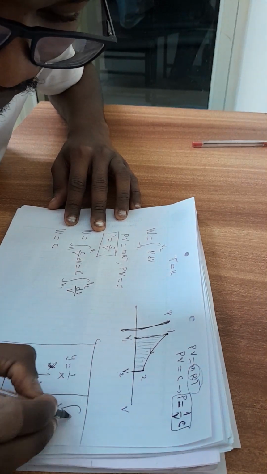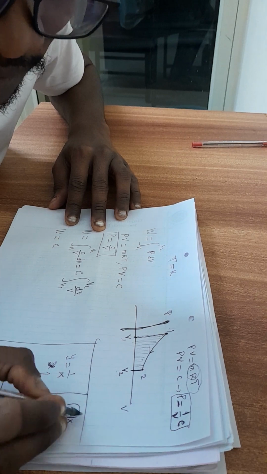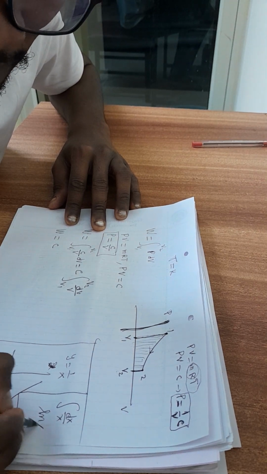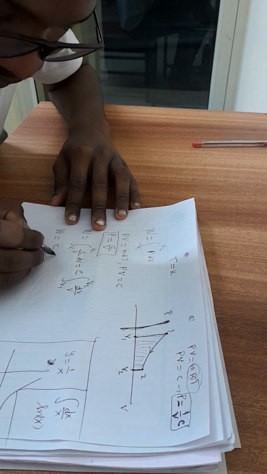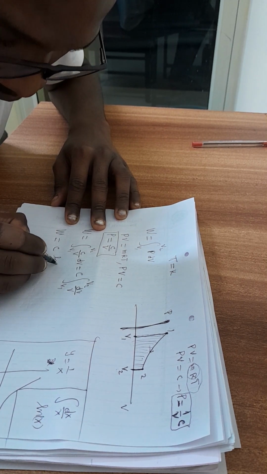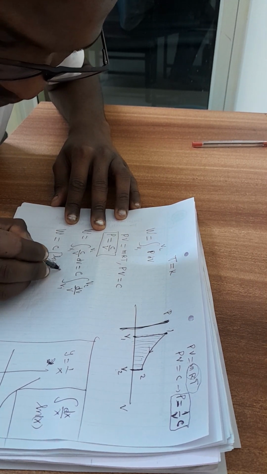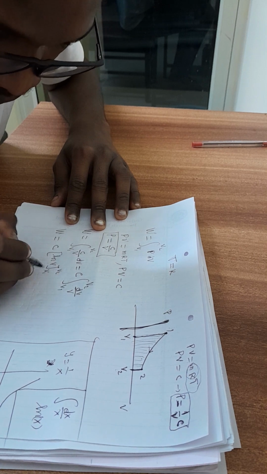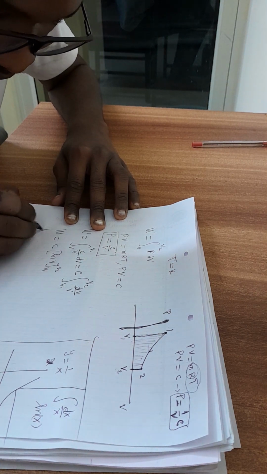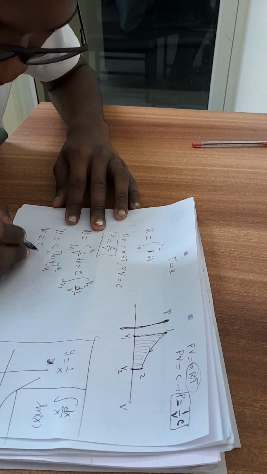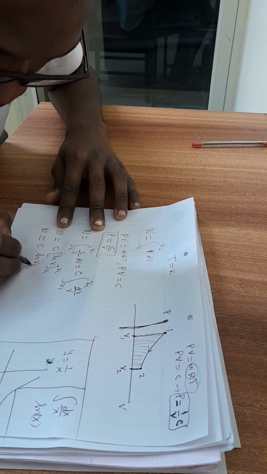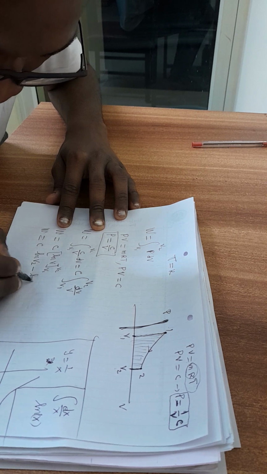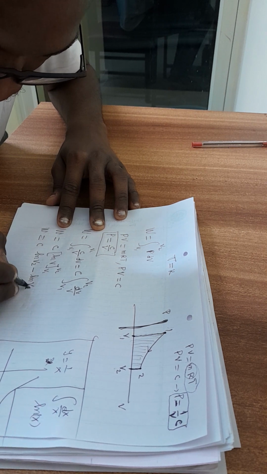Whenever I have the integration of dx upon x, this is ln of x. So this will be ln of V between V1 and V2. So work done will be C of ln of V2 minus ln of V1.